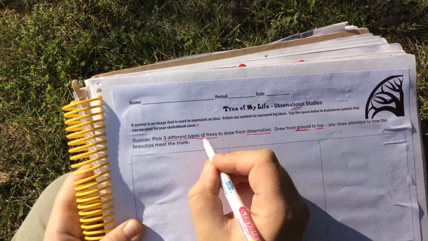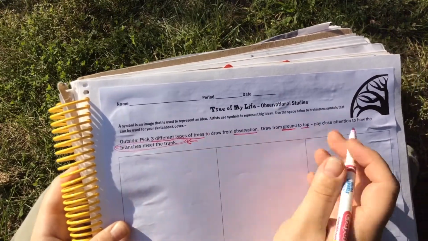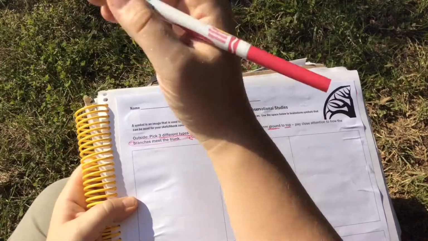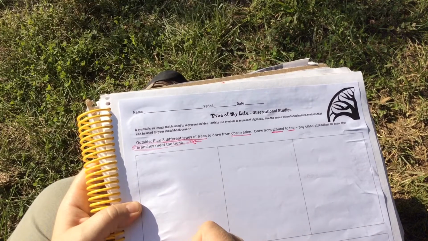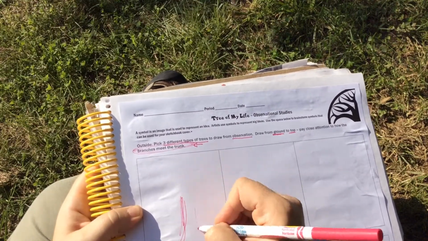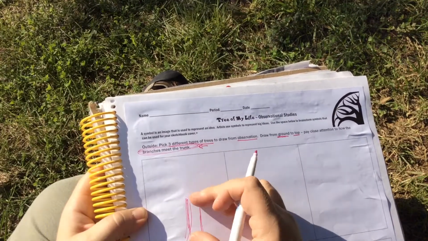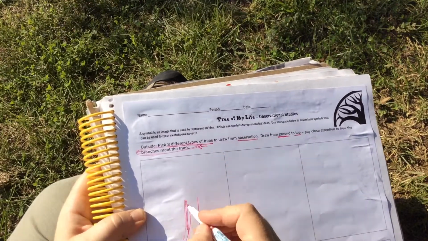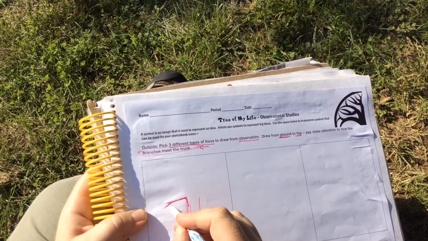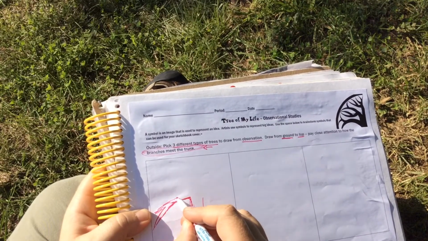You want to pay close attention to how the branches meet the trunk, because this is really what we're going to be using for our tree of life. So as I'm sitting here drawing, I'm looking at the trunk and seeing how the trunk comes up into the tree. I'm even going to shorten this part of the tree because in order to fit it all on my page, I'm going to shorten this part a little bit so I can really start looking at the branches. And you want to look at the shape of the branches, how they branch off.